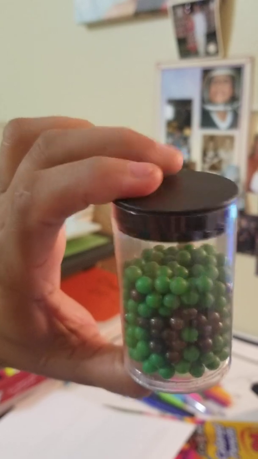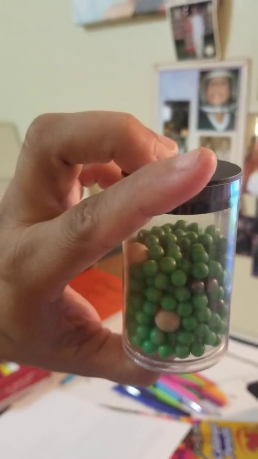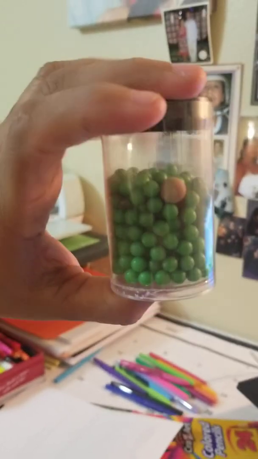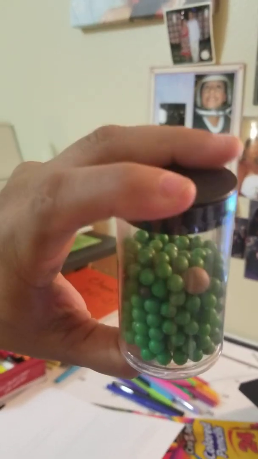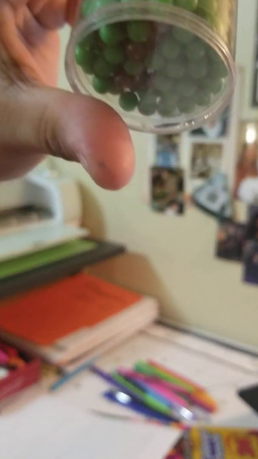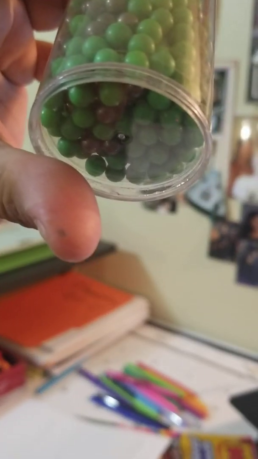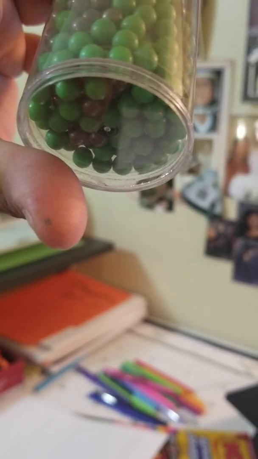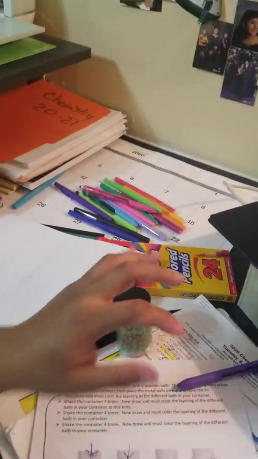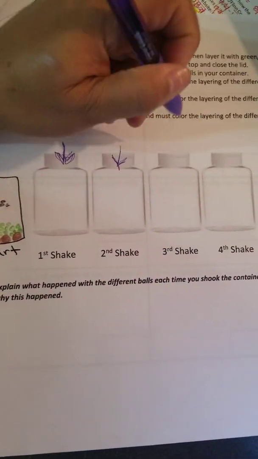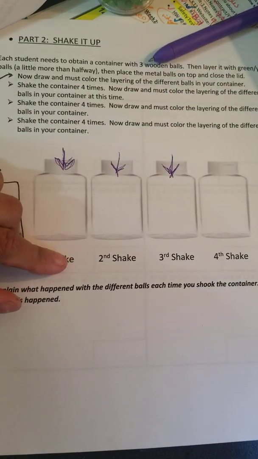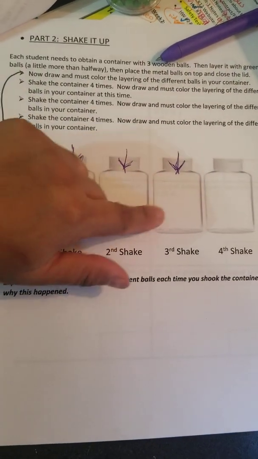I don't see any of the black BBs at all. Oh my, look at this. A wooden ball here and a wooden ball there. And there are absolutely no black BBs at all at the top. And look at this. Can you see that? There are some black BBs at the bottom, but no wooden balls at the bottom. That is going to be the third shake over here. Okay, if you need to, go ahead and pause it so that way you can fill it in.